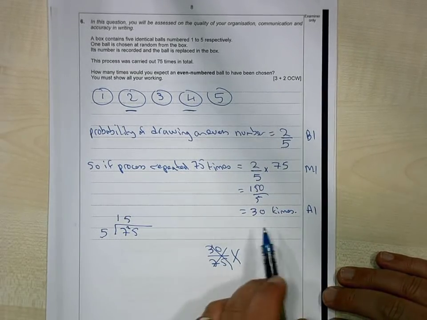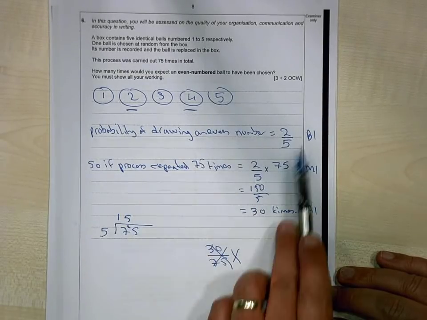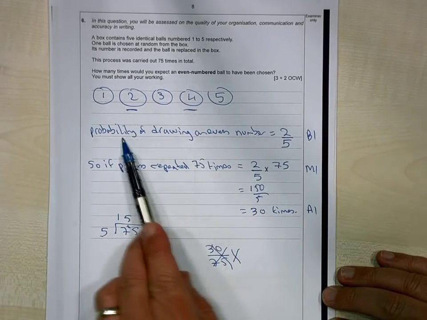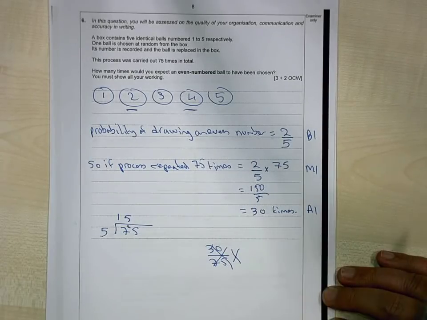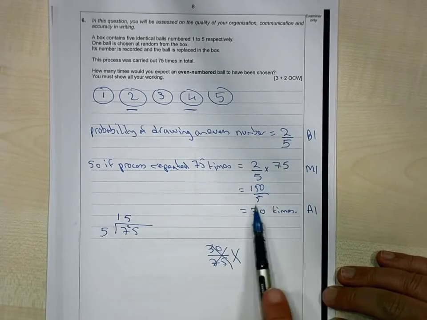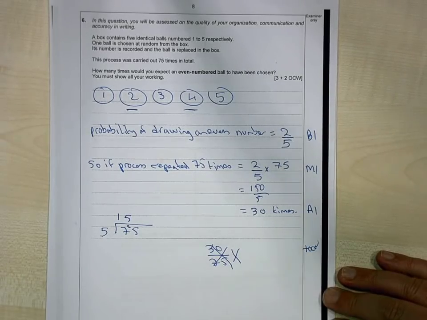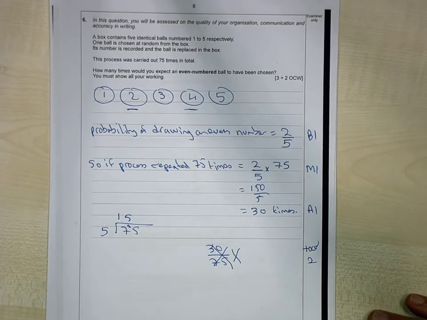Then your OCW is just for showing how you get the 2/5, so draw a little picture, nice and easy. Then writing down probability of even, doesn't have to be a full sentence. Repeated 75 times and times at the end. So it's just for showing how organized you were. 2 marks for that OCW.